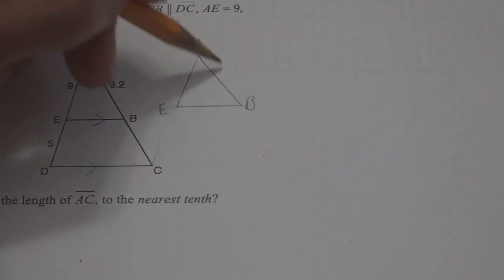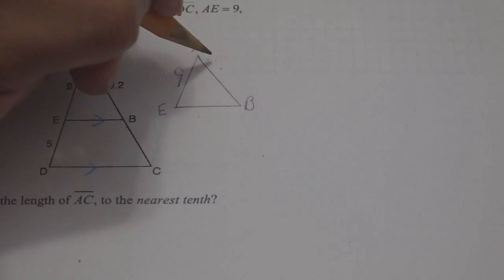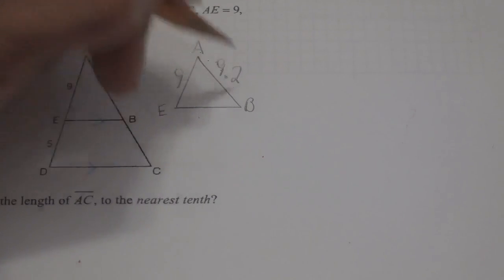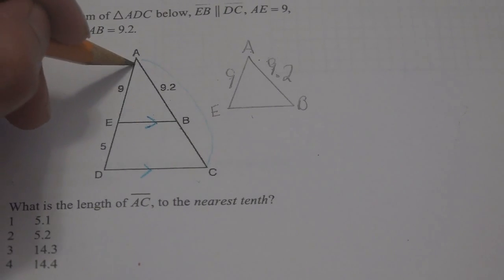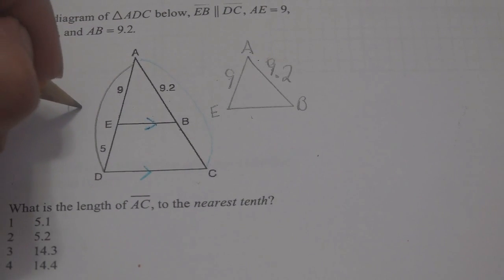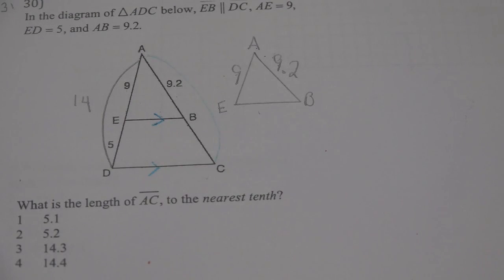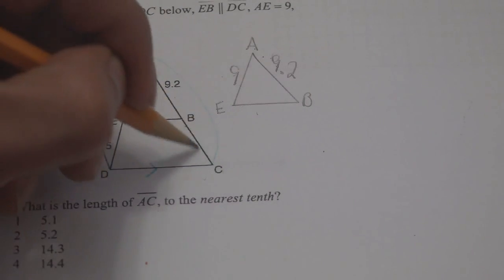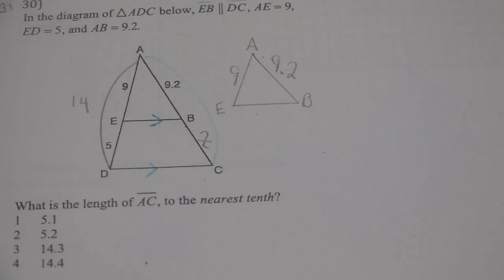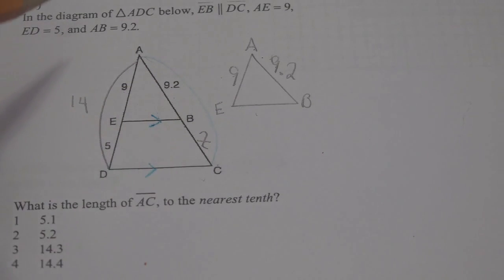So first of all, let's label the sides. So AE is 9, okay? AB is 9.2. Got it? And now let's label the big triangle. AD is 14. You understand what I'm saying? Because 9 plus 5 is 14. And now AC is nothing more than, well, I don't know what BC is, so I'm just gonna put an X in here.